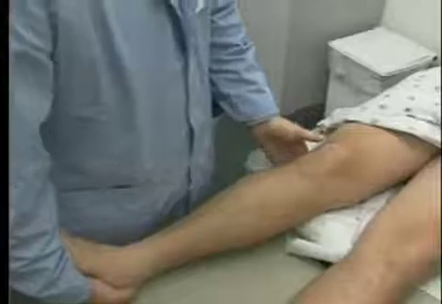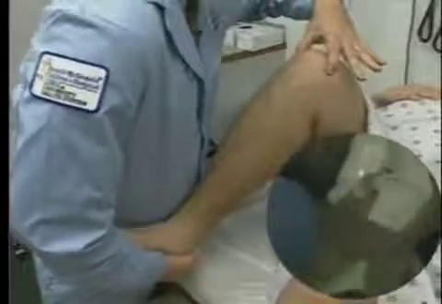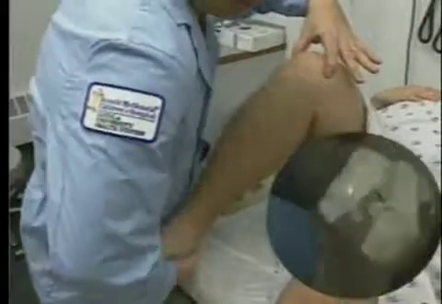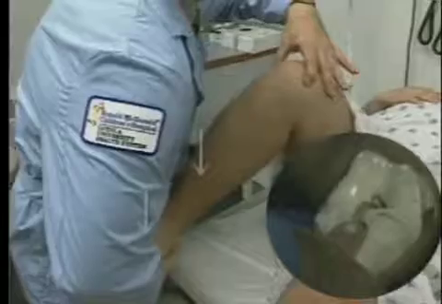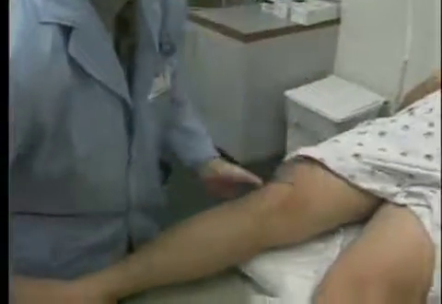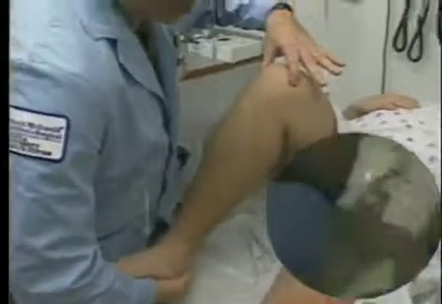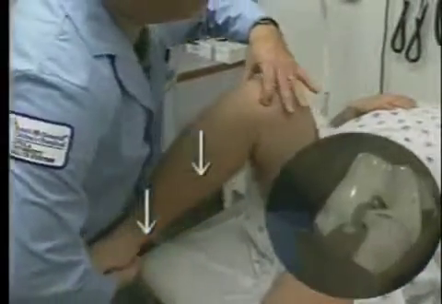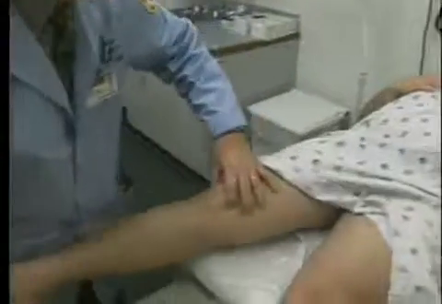The other meniscus is evaluated in a similar manner. Knee is flexed, palpation along both the medial and lateral joint line. The foot is inverted and knee is extended. One more time. Knee into flexion, foot is inverted and extended.